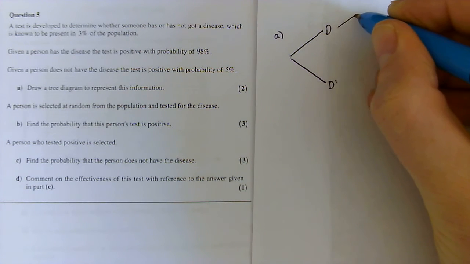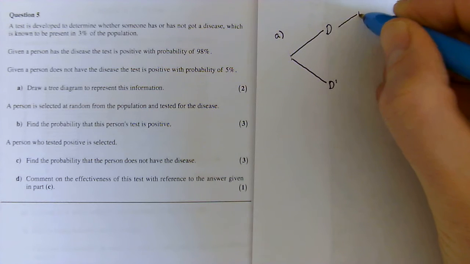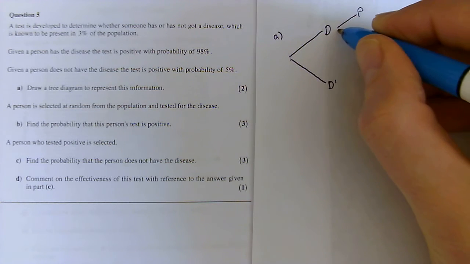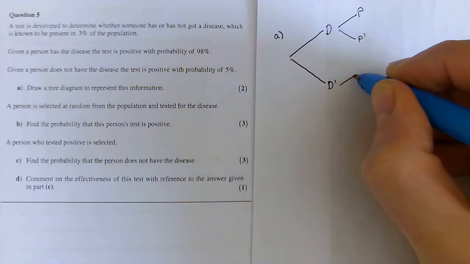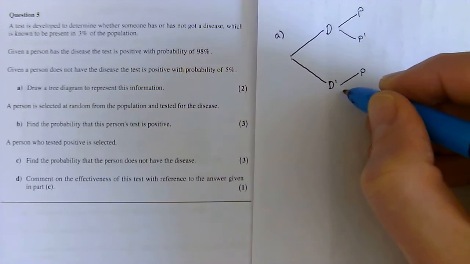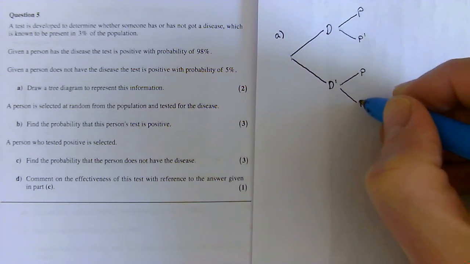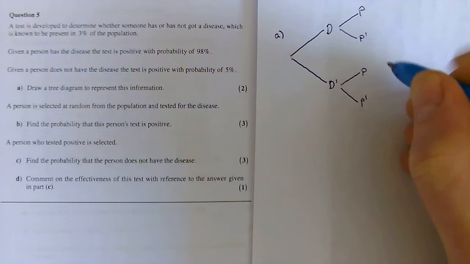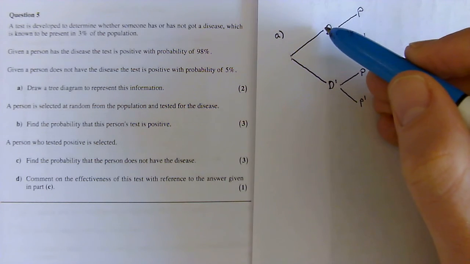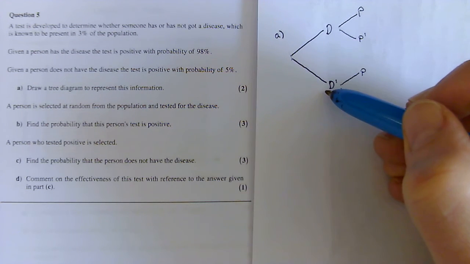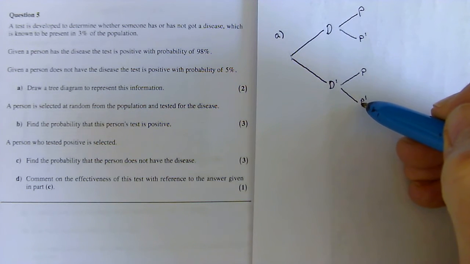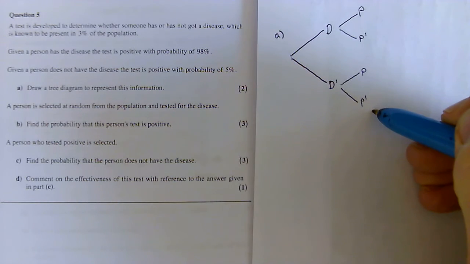These are the people who've got the disease who then test positive. These are the people who've got the disease who don't test positive. These are the people who don't have the disease who do test positive. These are the people who don't have the disease who don't test positive. And if we think, having the disease and testing positive, this is where we want to end up. Not having the disease and not testing positive, this is where we want to end up.